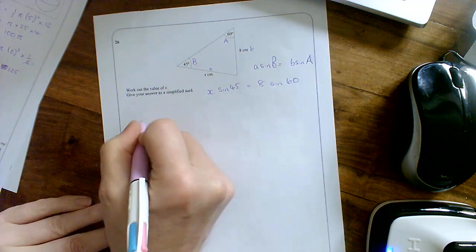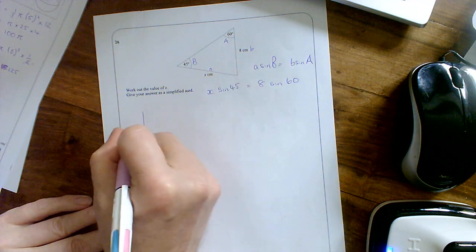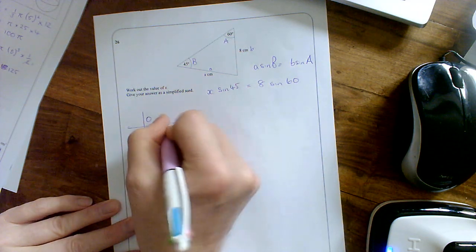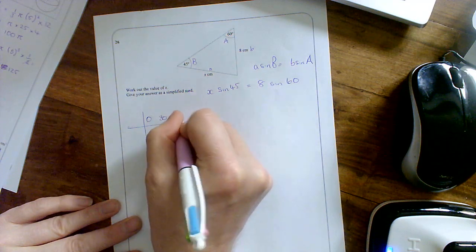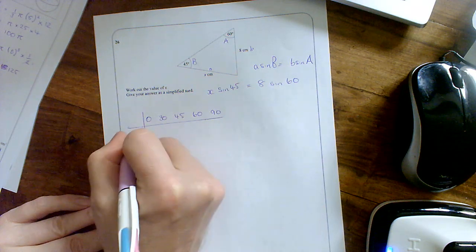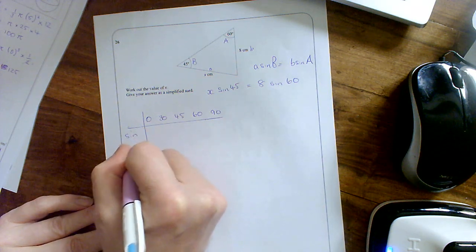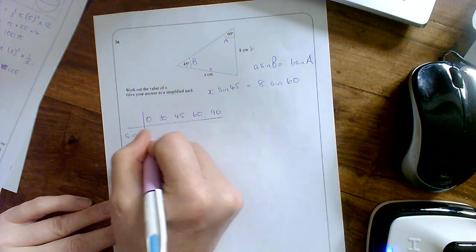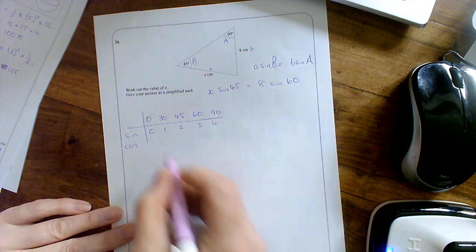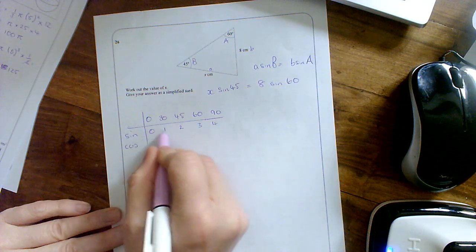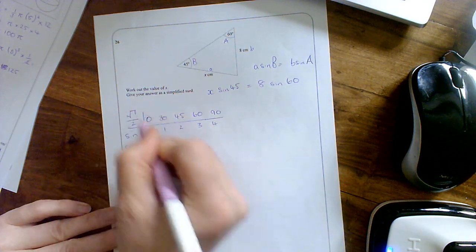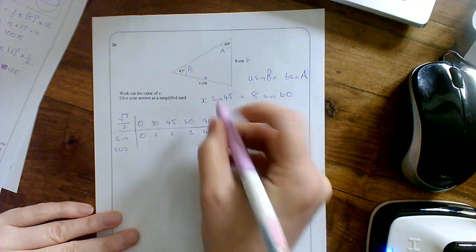Now a quick way to do the exact values is a little table. So there's a table here where we've got the angles we're supposed to know: 0, 30 degrees, 45 degrees, 60 degrees and 90 degrees. They're the ones you need to know. We've got the sine and the cosine underneath, which we don't really need. And then you just go 0, 1, 2, 3, 4. And then the way you work it out is whatever number's here, you square root that one and you put it over 2. So it's a square root of a number over 2. So let's just fill this in now.